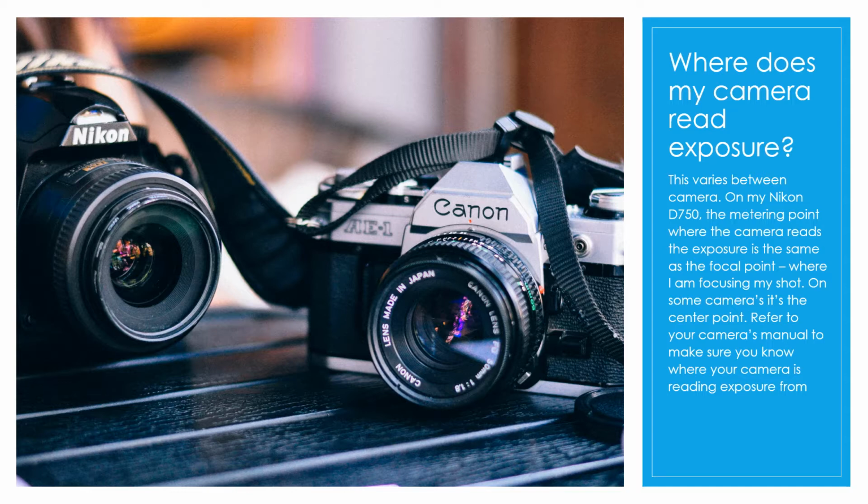We know that our light meter is going to tell us that we are getting a good exposure when we get to that 0 mark, but how does your camera know where it's reading the exposure? Well, this varies between cameras. On my Nikon D750, the metering point, where the camera reads the exposure, is the same as the focal point where I'm focusing my shot.